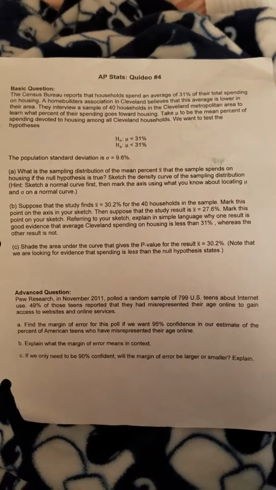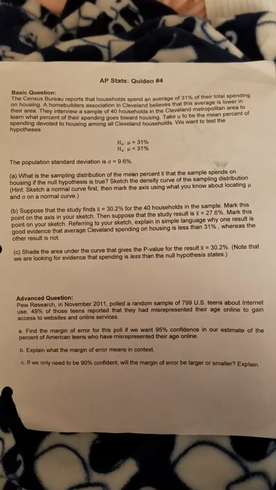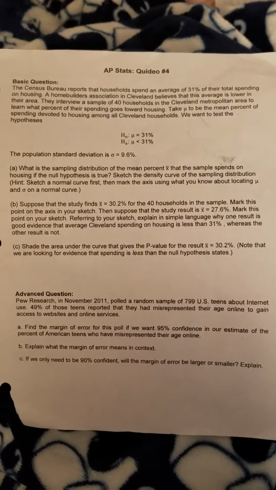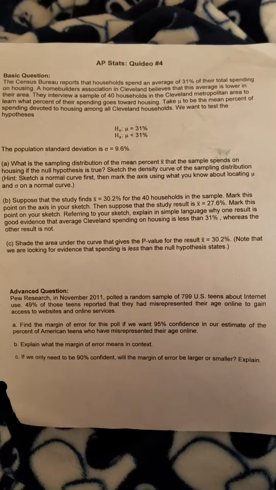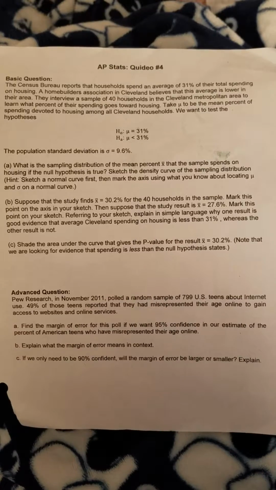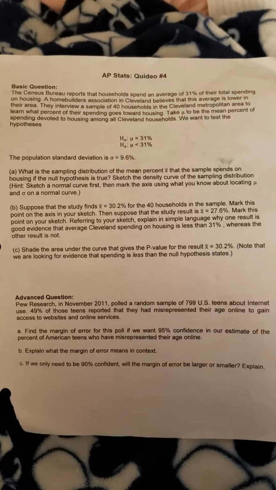For the basic question, the Census Bureau reports that households spend an average of 31% of their total spending on housing. A home builders association in Cleveland believes that this average is lower in their area. They interviewed a sample of 40 households in the Cleveland metropolitan area to learn what percent of their spending goes towards housing.